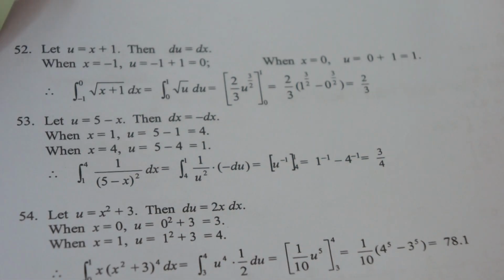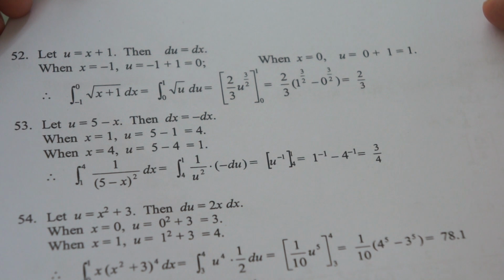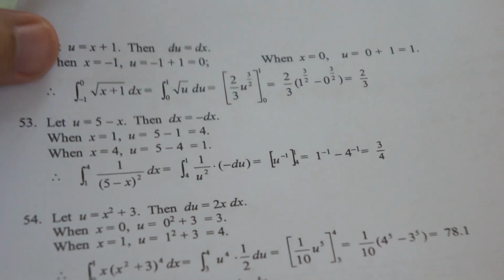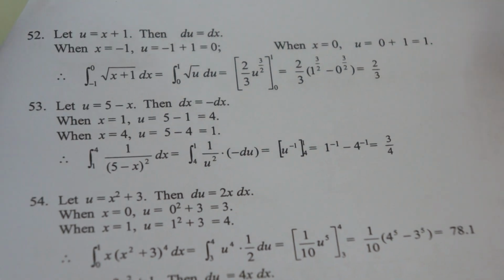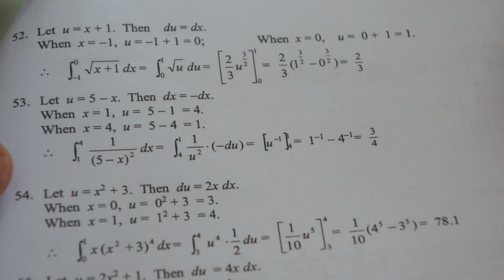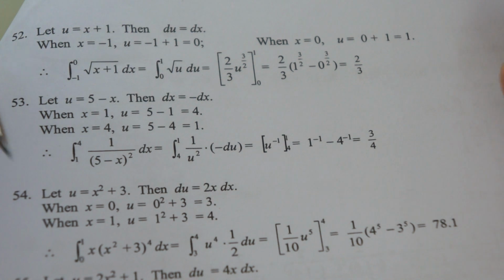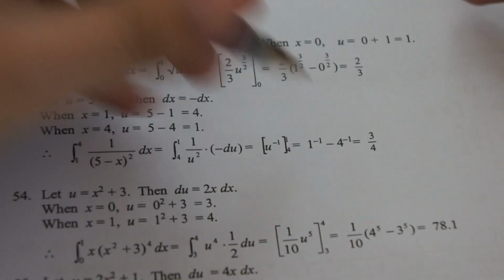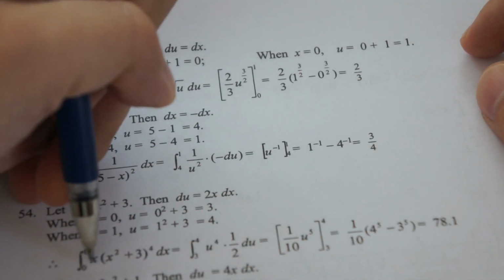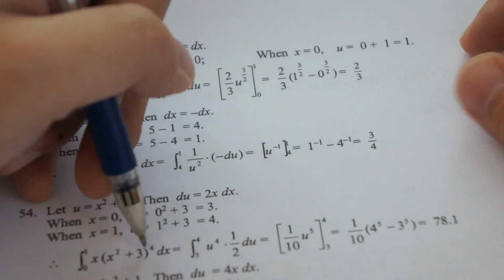Okay, so next you can take a look at question 54, maybe. All the questions up to 56 you can take a look at. Question 54 is the integral of x times x squared plus 3 to the power of 4.